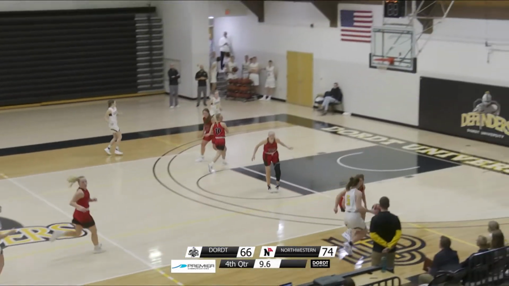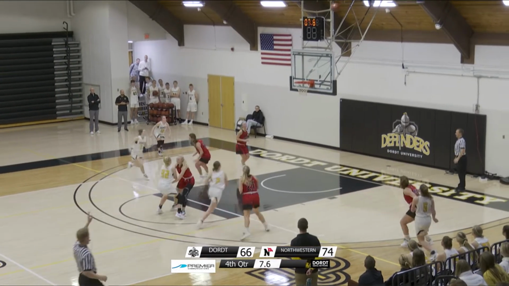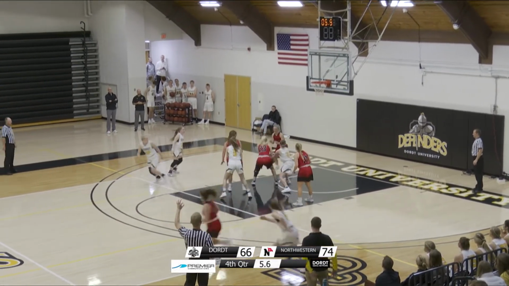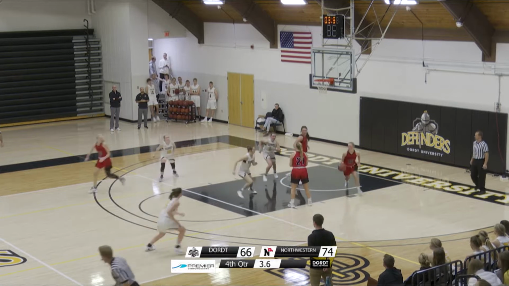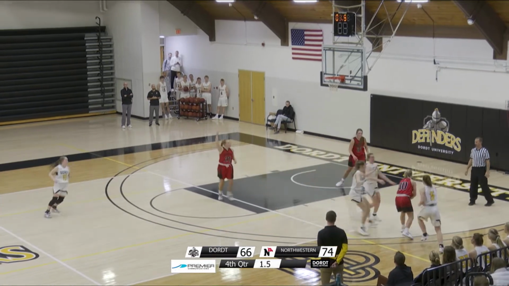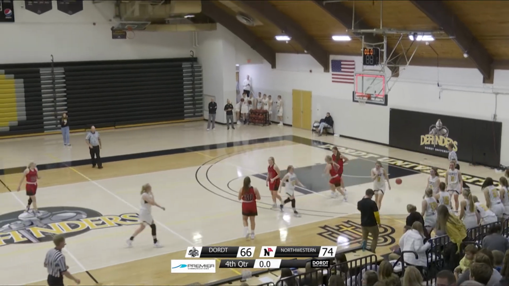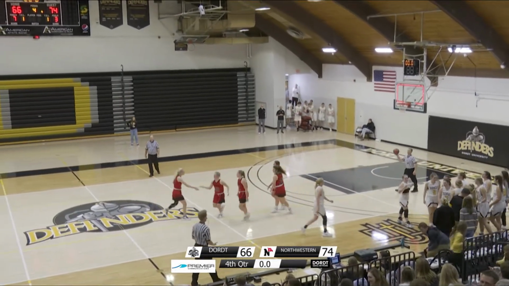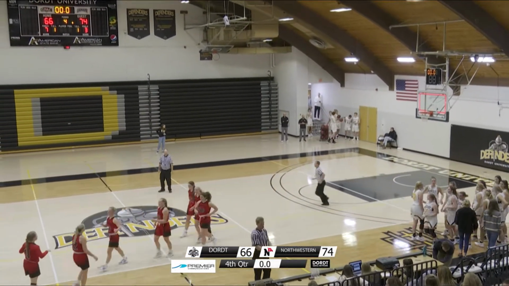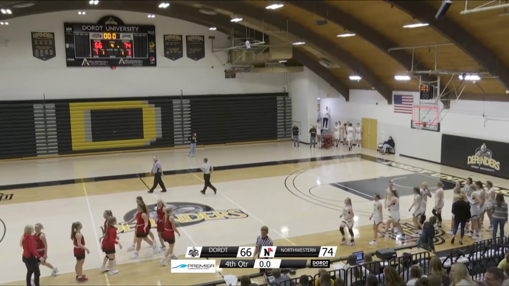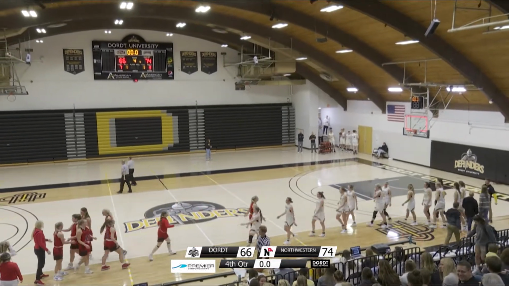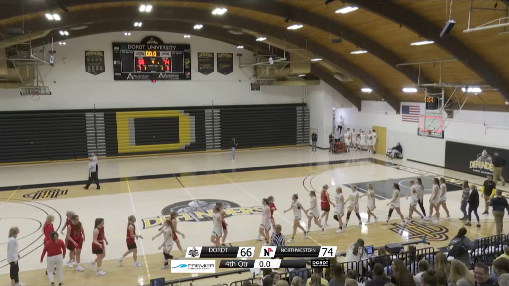Now the defenders bring it down, looking for some magic. Walker up for 3, off the glass, no good. Rebound to the Raiders, and they will dribble it out. And that will do it. 74-66, the Raiders are able to come into the DeWitt Gymnasium and get the win here in this women's basketball JV matchup. But like I said, don't go anywhere. We got the men's action coming up next after the break.